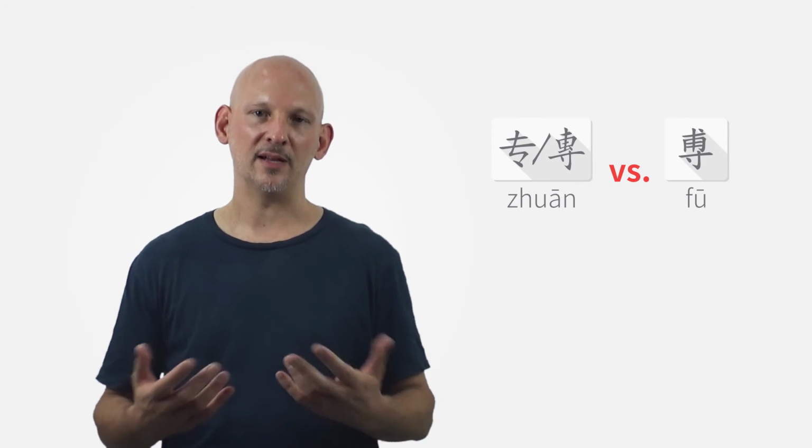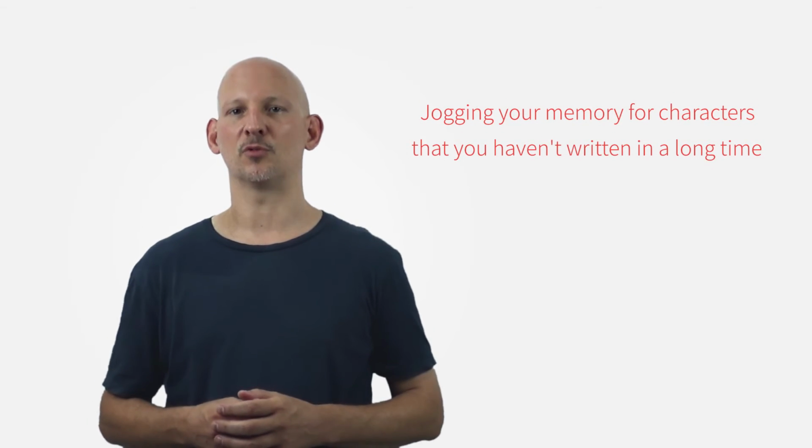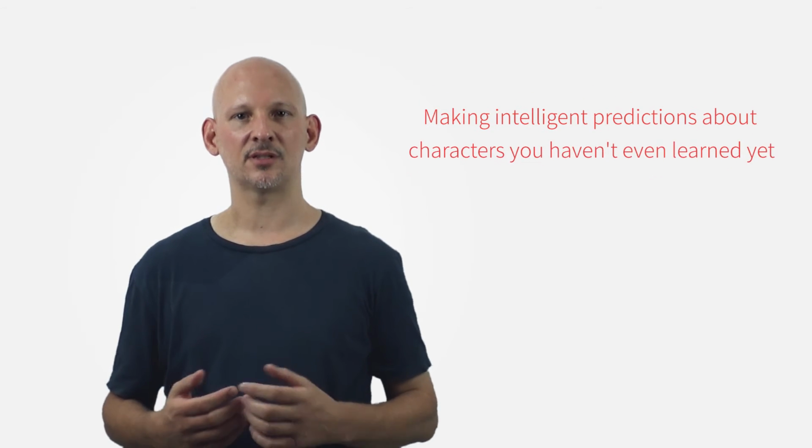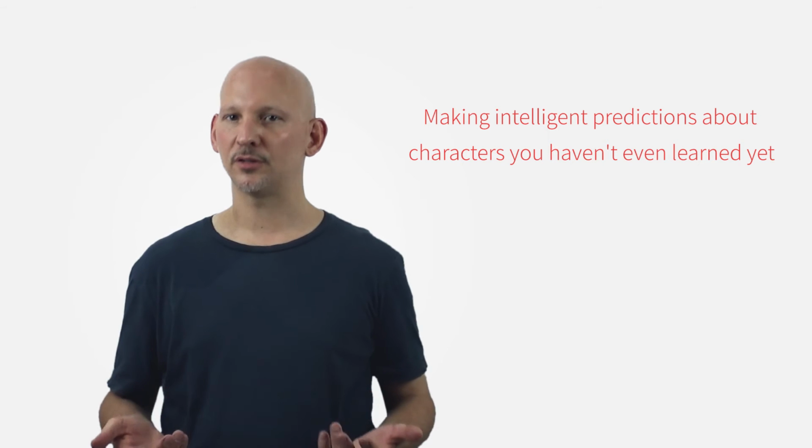So this is one of the main benefits of understanding how sound components work, and if you learn using our system, you will. Knowing these sound connections is useful for doing other stuff, like jogging your memory for a character that you want to write that you haven't written in a long time, or for making intelligent predictions about characters you haven't even learned yet.